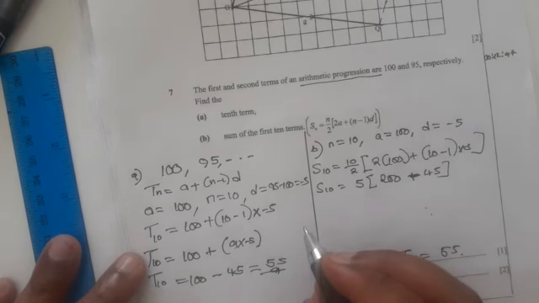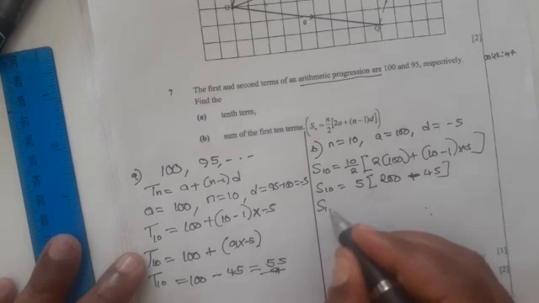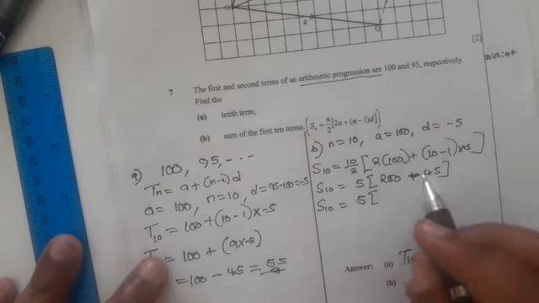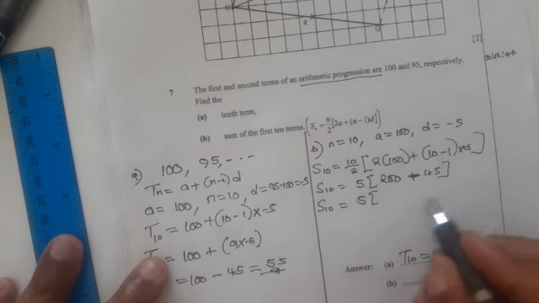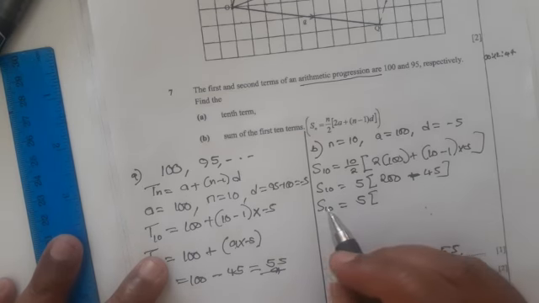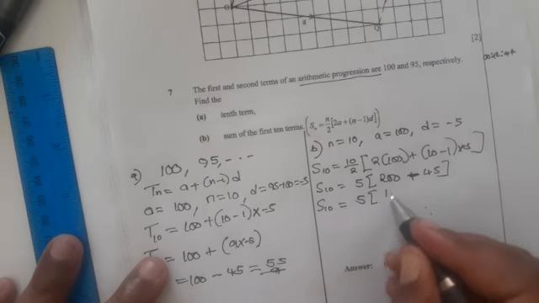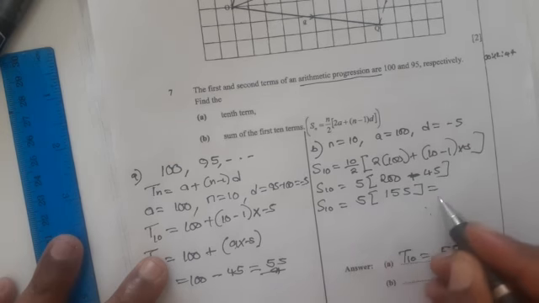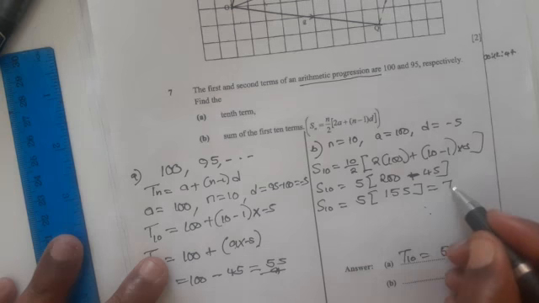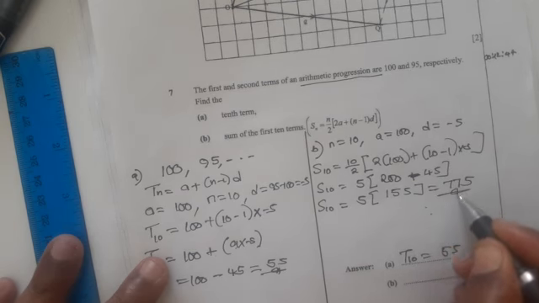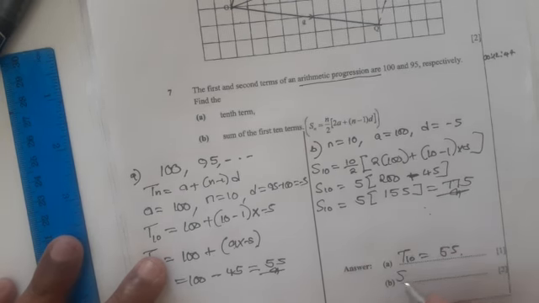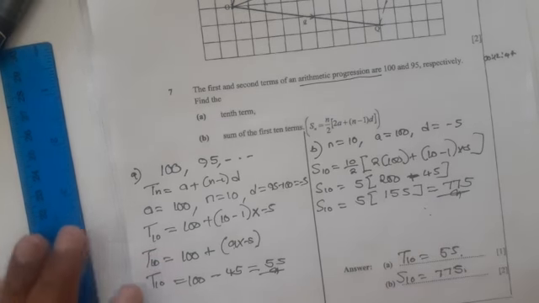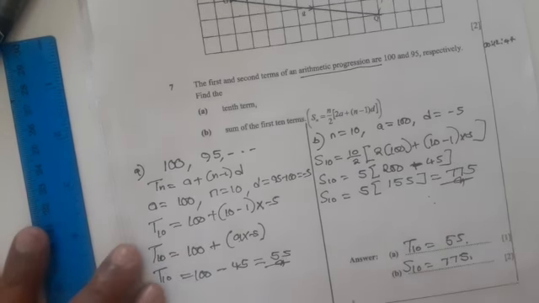Okay? So S10 is 5 by 200 minus 45. Take note, 200 minus 45 is 155. Alright? And 5 by 155, we get 775. Okay, that's the answer. So S10 is 775. I hope that is okay.